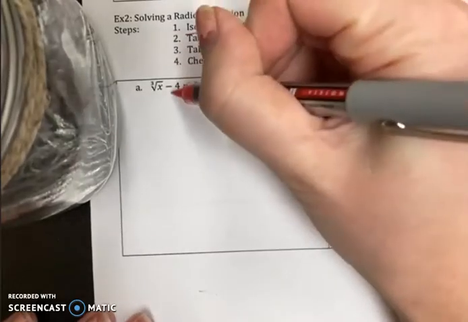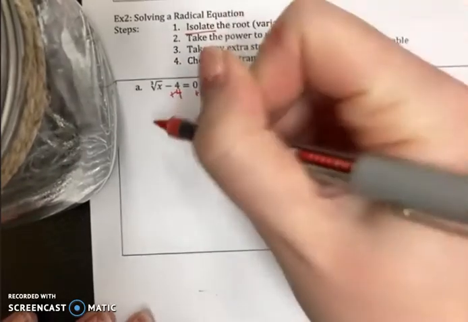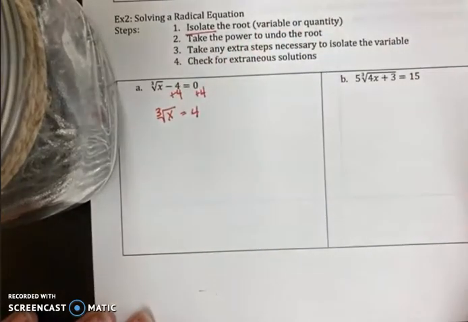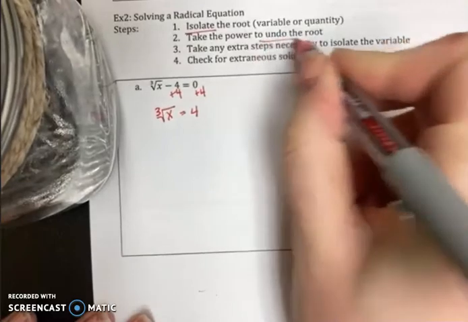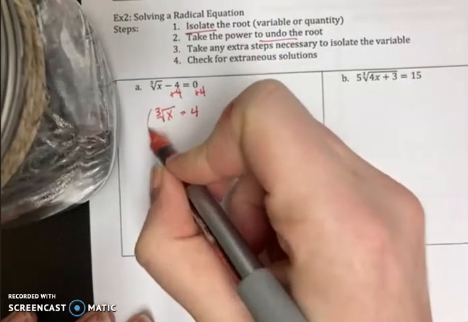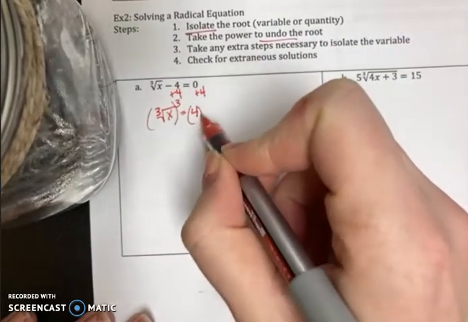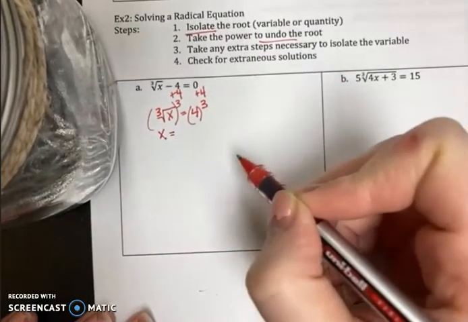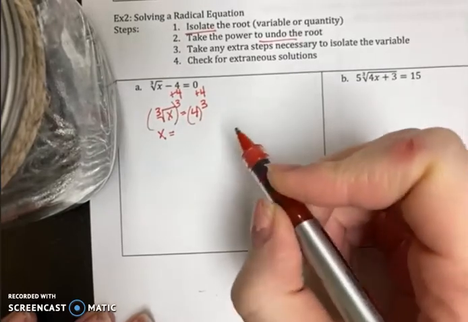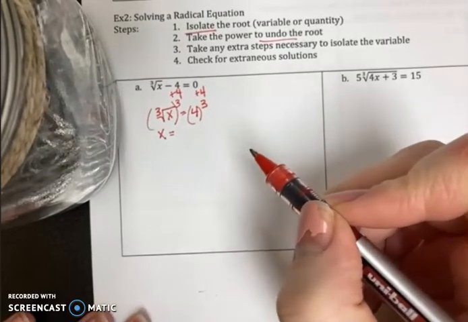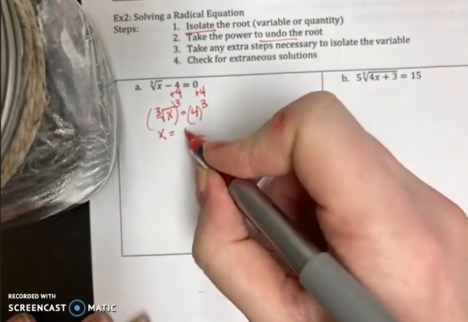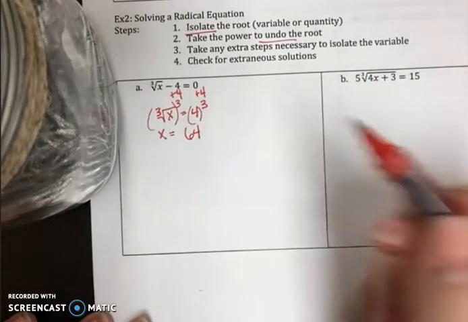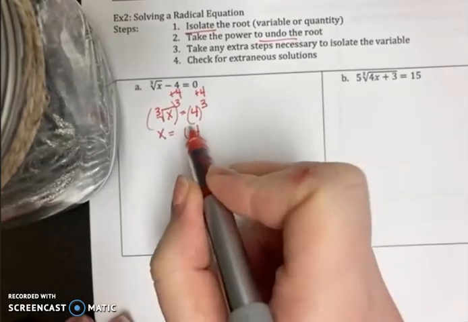So in order to isolate, I have to add 4 to each side. And then we're going to have to undo the root by taking the third power of each side. That would make it so x is just by itself, and then I have 4 cubed. Remember, that's 4 times 4 times 4, which would be 64. And we've already solved for x, so I don't have to do any extra steps.